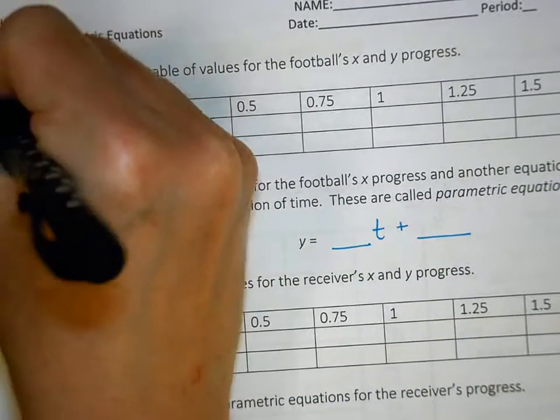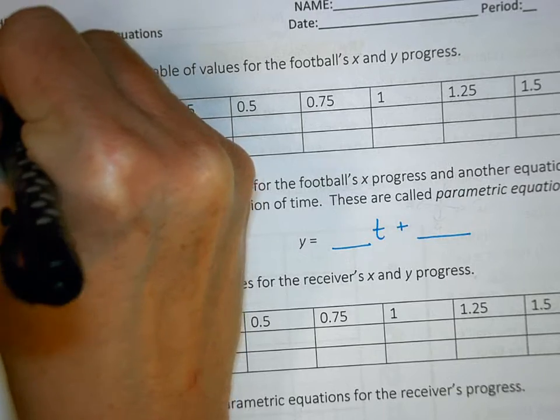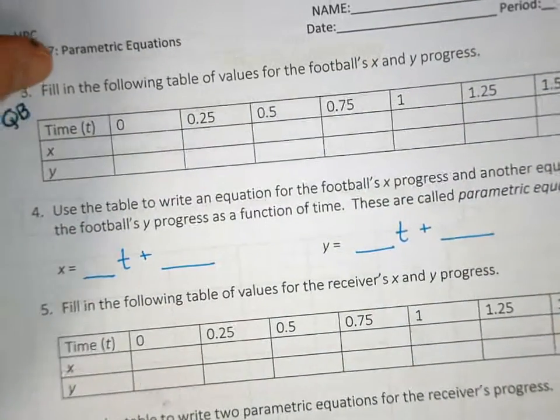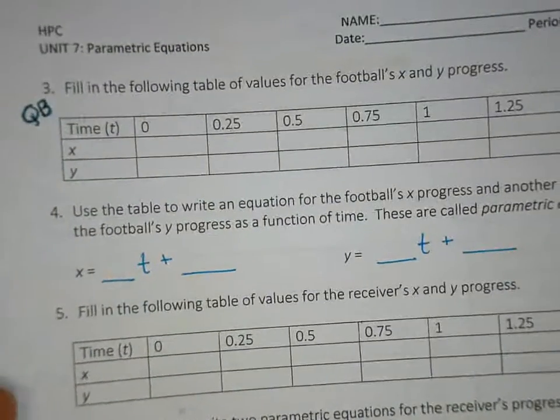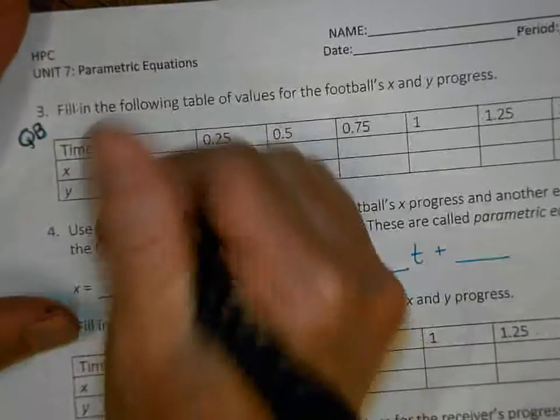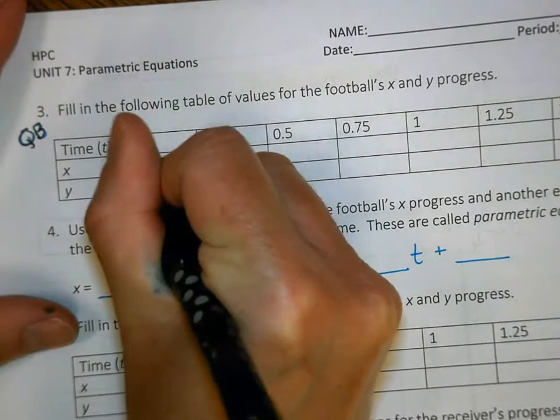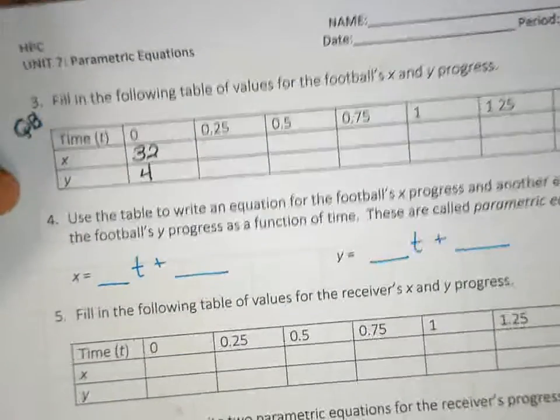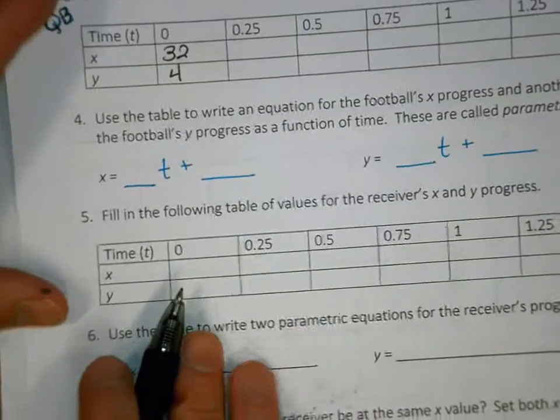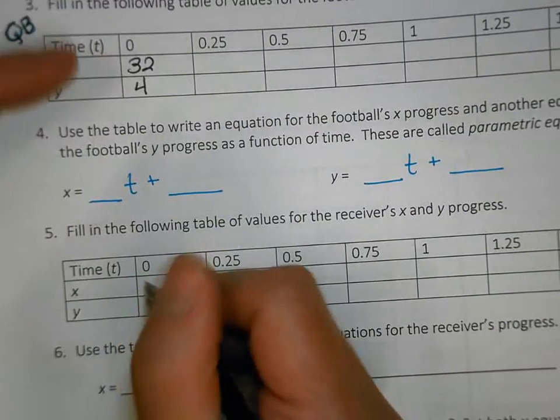I should keep it with black, sorry, since I made the quarterback's path in black. So at time 0, he was at (32, 4). And at time 0, the receiver, I'm just going to fill in, was at (26, -14), I believe.